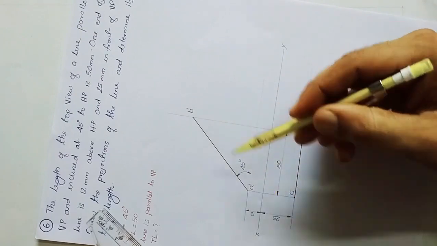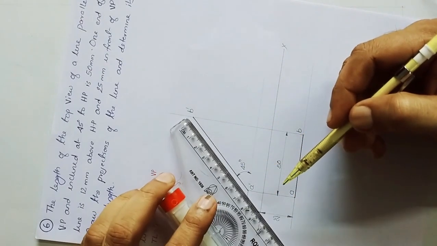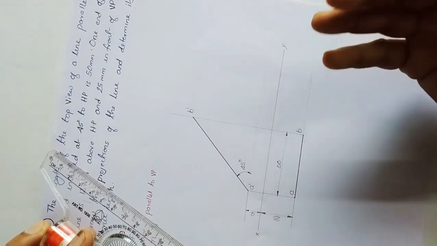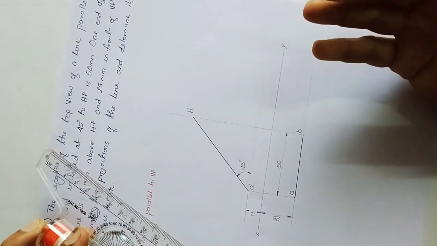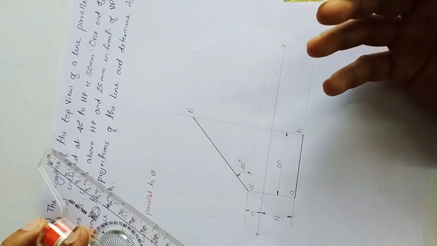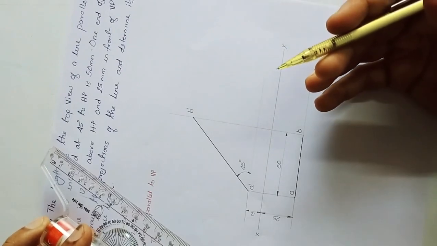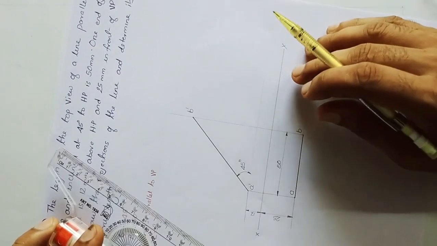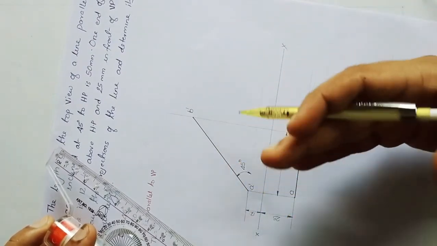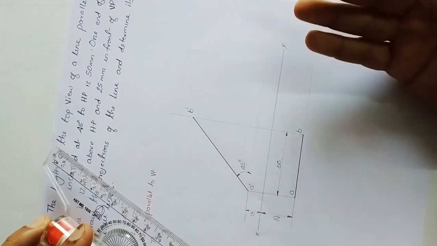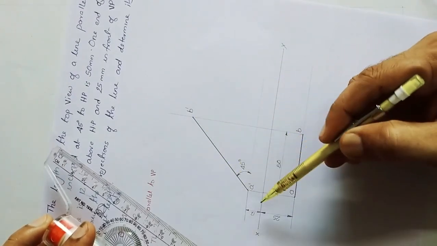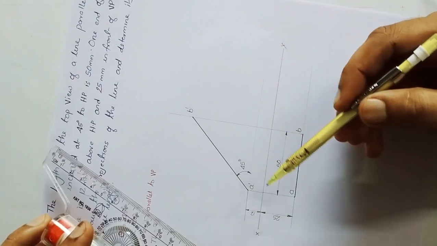So let us measure the true length. It is approximately equal to 71. Some of you may get it as 70, or some of you may get it as 72 also. Approximately the value is 71. Depending upon the accuracy of your drawing, there may be minor differences between the answers. And if you find this length trigonometrically, you may get the exact value.